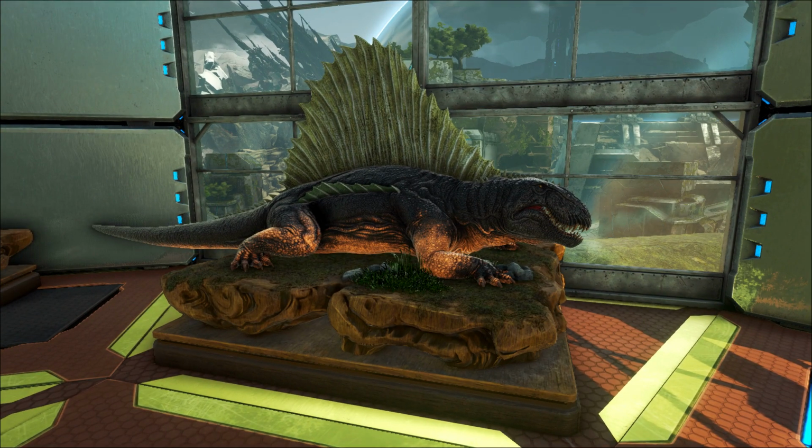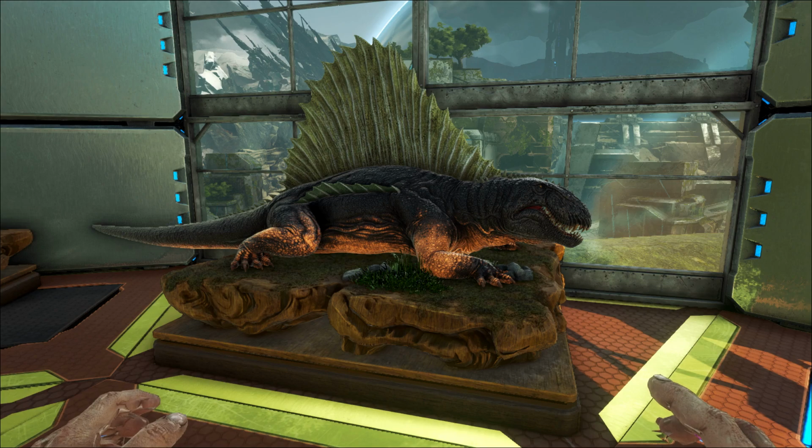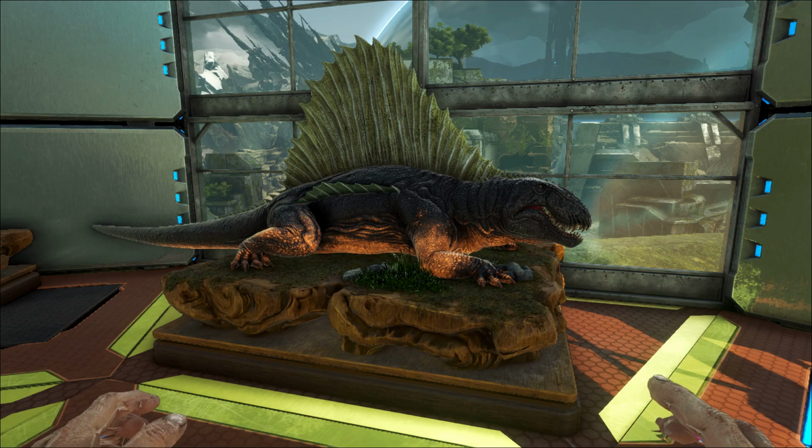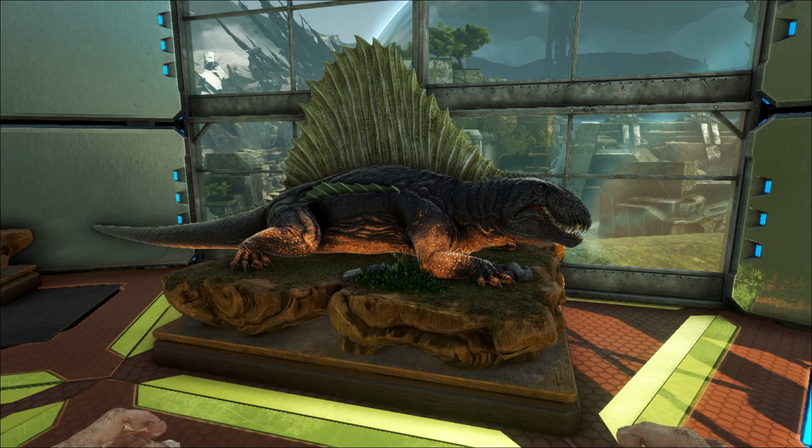Next, we have one of my favorite creatures, the Dimetrodon. Dimetrodon means two measures of teeth. It is an extinct genus of non-mammalian synapsids that lived during the Cisuralian or early Permian period, around 295 to 272 million years ago, that is before the age of dinosaurs.